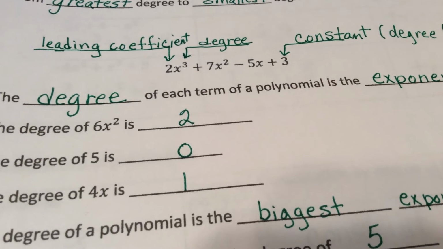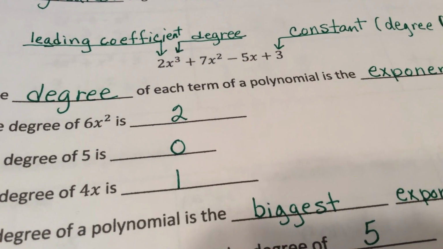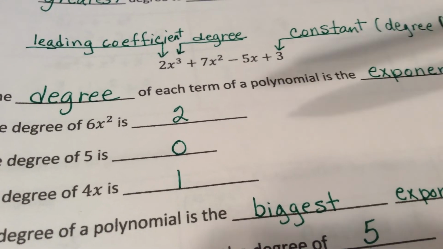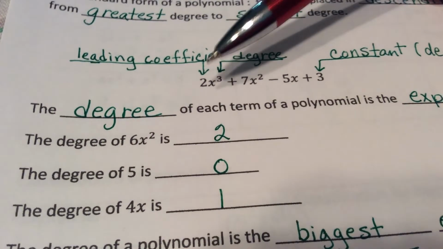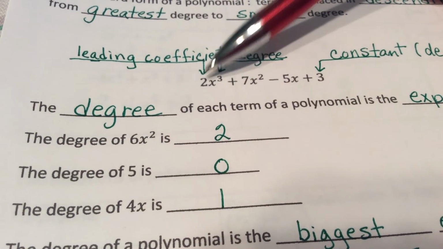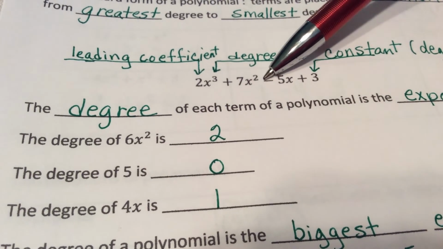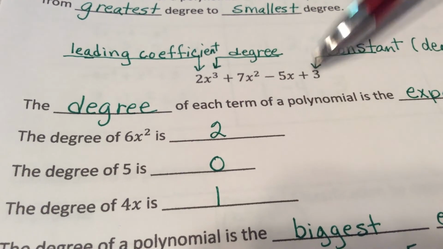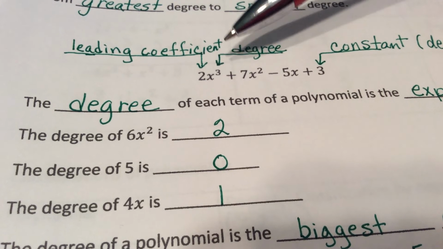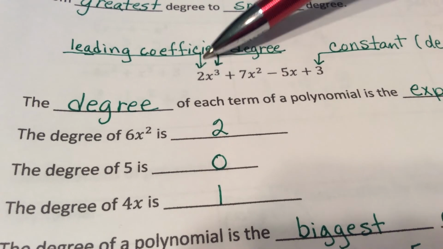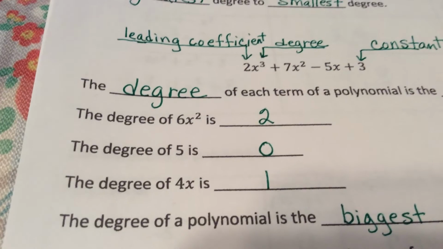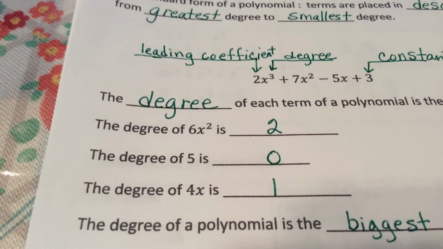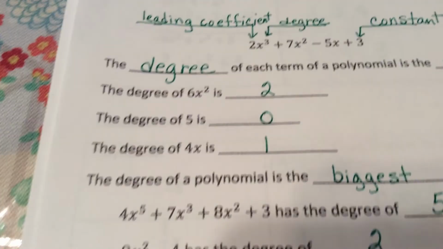And if a term has a 0 for its coefficient, then it will just not be written. The coefficients on this are 2 and 7 and -5 and 3. The 2 is called the leading coefficient because it's the one in front when you put this in standard form. Now, that gives you some terminology. We'll be going over some of that terminology again.